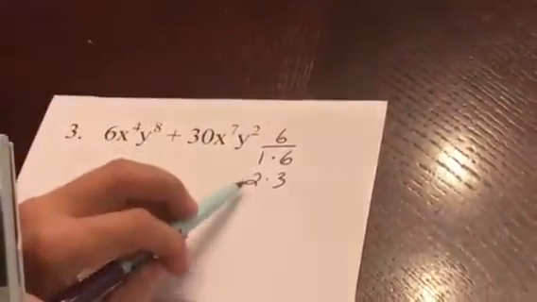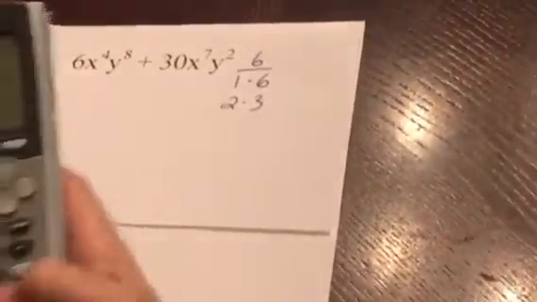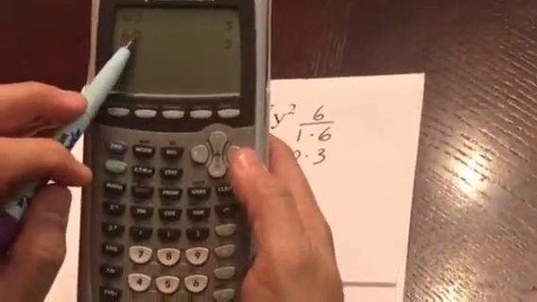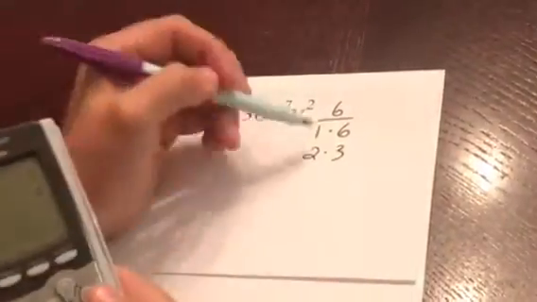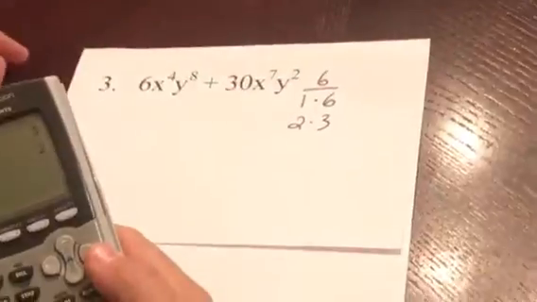But I already have 2 and 3 written down, so I don't need to write it again. And if we'll notice, the answer is now smaller than what we divided by, so that tells us that we can stop. We have already found them all. These are the only combinations that can multiply to give us 6.